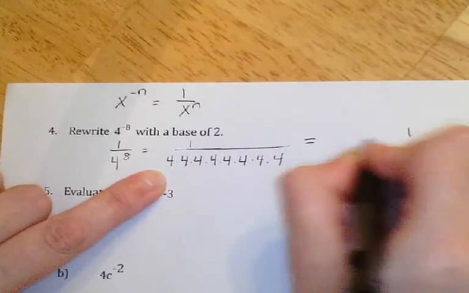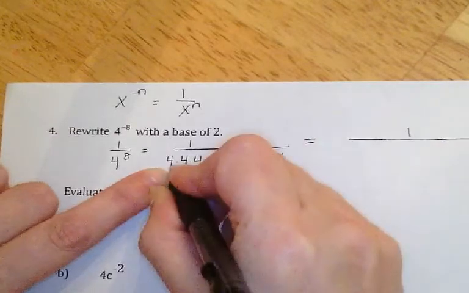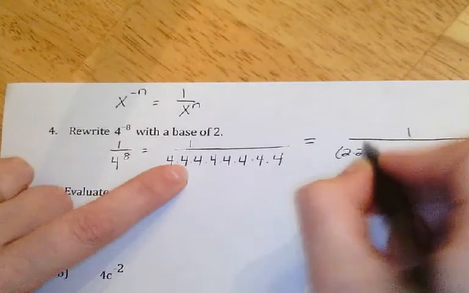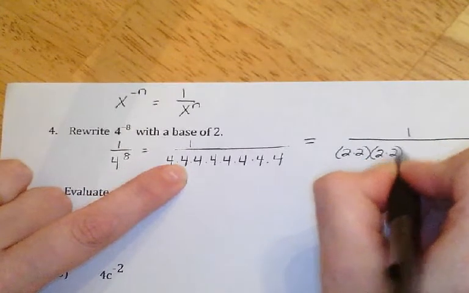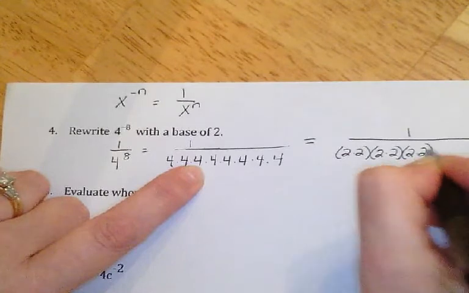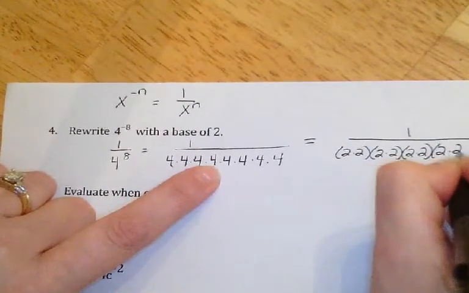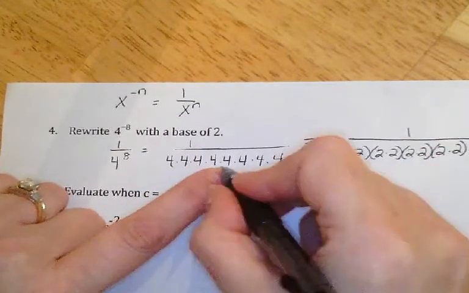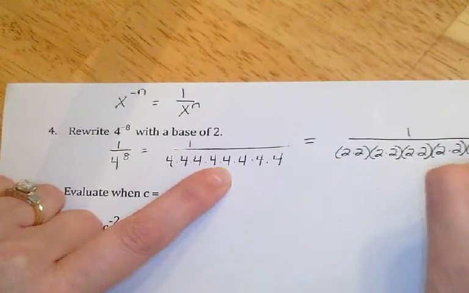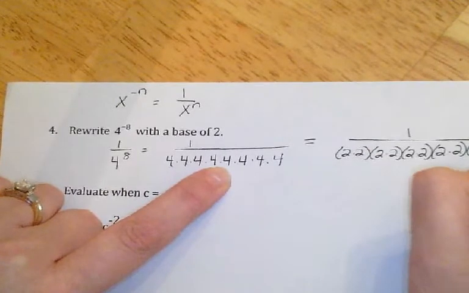It's going to take up a lot of room. So this first 4 is 2 times 2. The second 4 is 2 times 2. The third 4 is 2 times 2. 2 times 2. How many more do I need? I need 4 more of these. I'm going to put it down here.